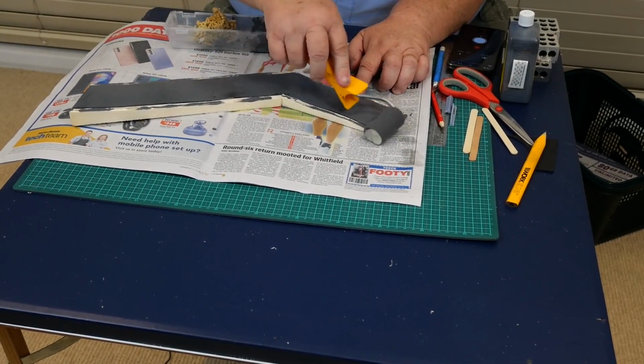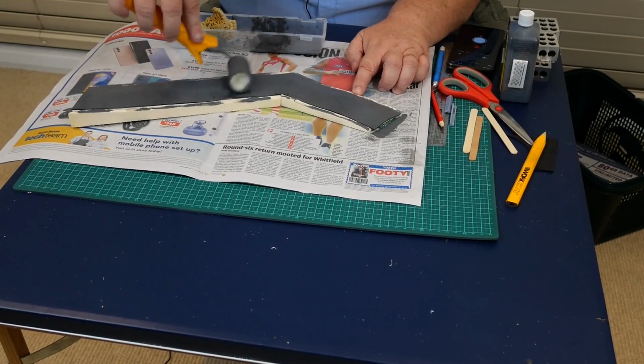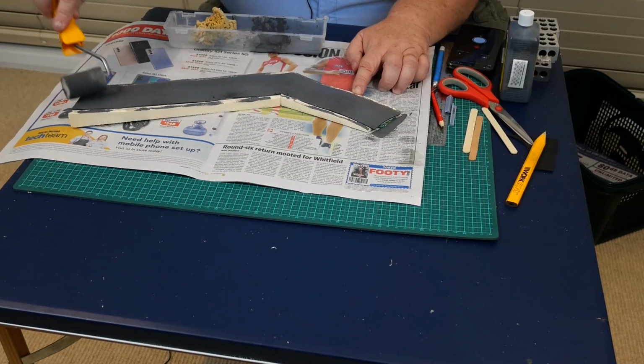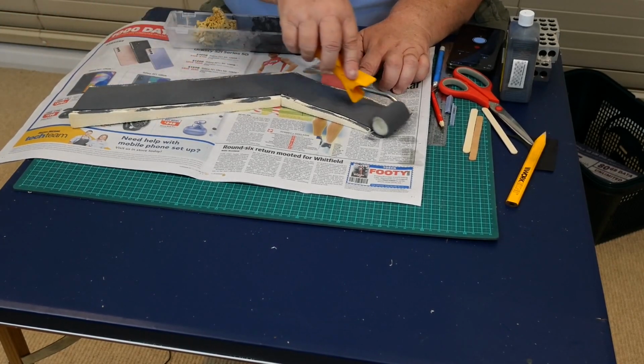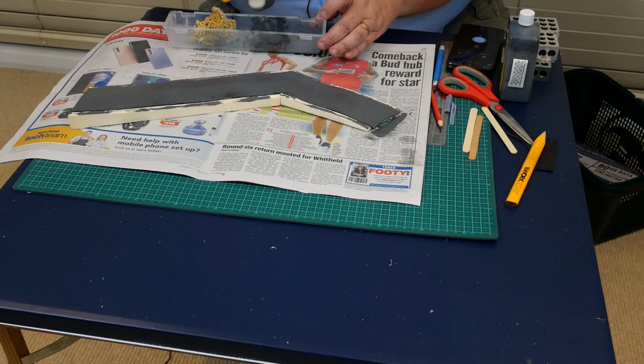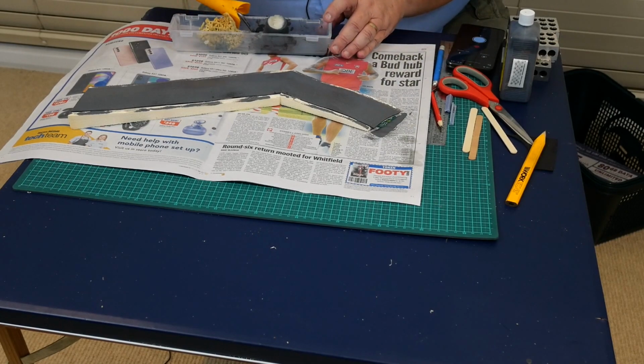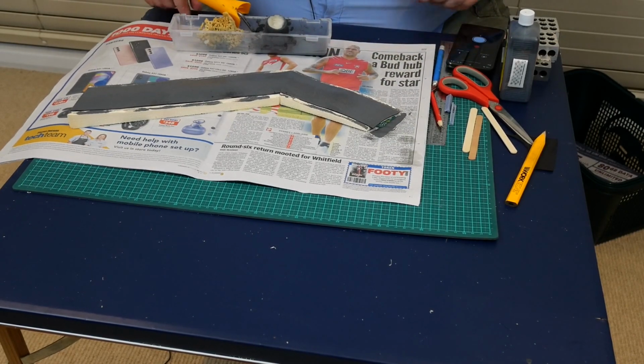Now we'll set and let that dry well, good and proper, the paint. It doesn't take long to dry, but I want it good and dry for the next stage where we start to do some line markings and things. So that's it for step 2.